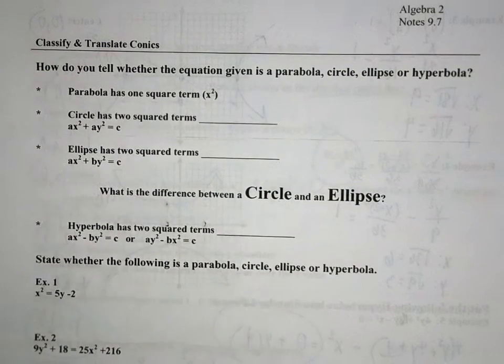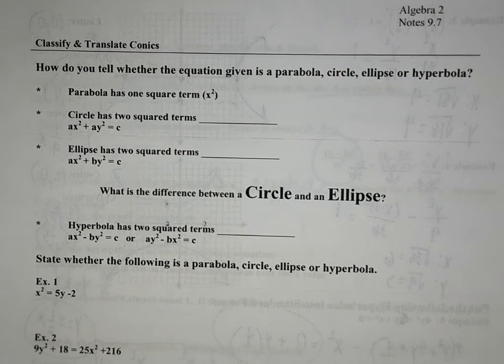So today we're doing 9.7 and we're going to be talking about how to classify and translate conic sections. Some of this is a review. We've already talked about this, but this is just a reminder. A parabola has one squared term, x squared. We talked about this last week before STAR testing. Hopefully you got all those correct.